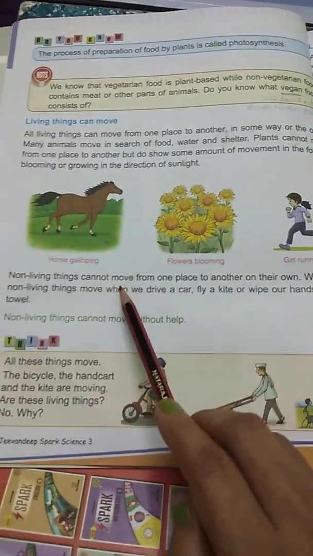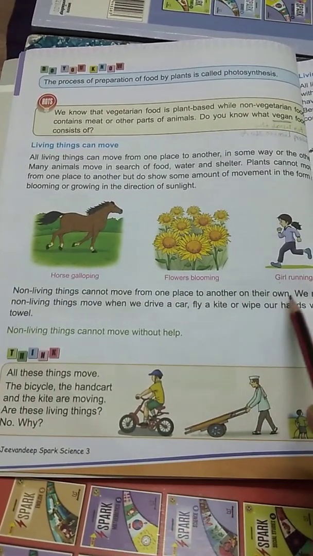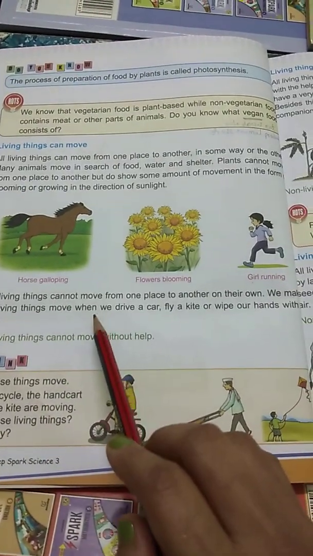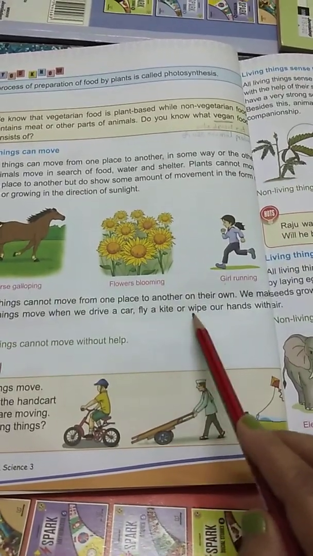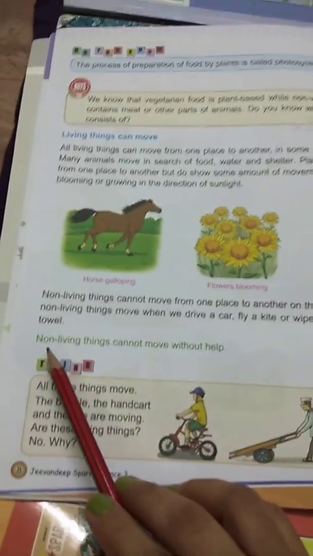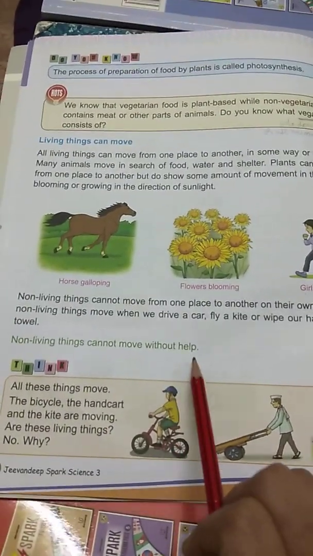Non-living things cannot move from one place to another on their own. We make non-living things move when we drive a car, fly a kite, or wipe our hands with a towel. Non-living things cannot move without help.